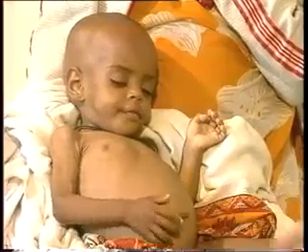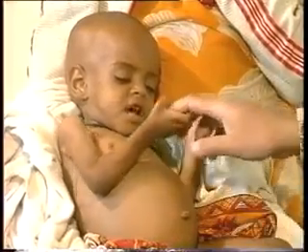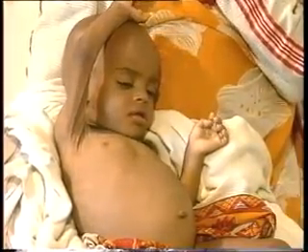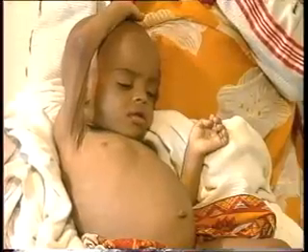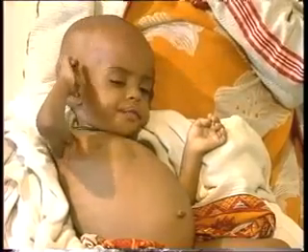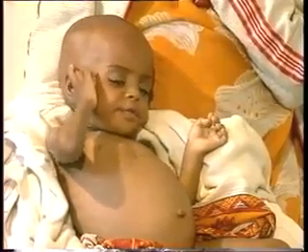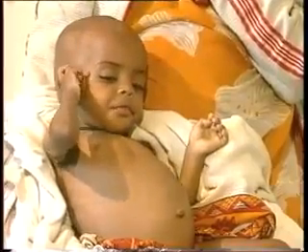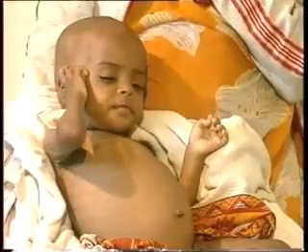Now look at the child to see if she is lethargic or unconscious. Write down your assessment. Does Jenny have any of the general danger signs? Now, assess Jenny for the first main symptom of cough or difficult breathing. Does the child have cough or difficult breathing?